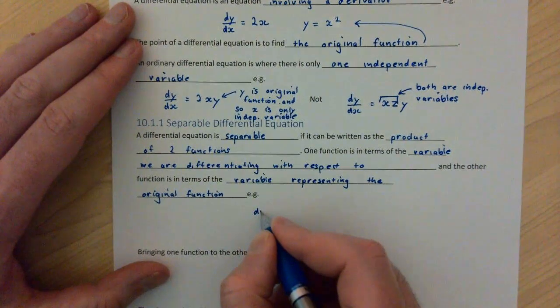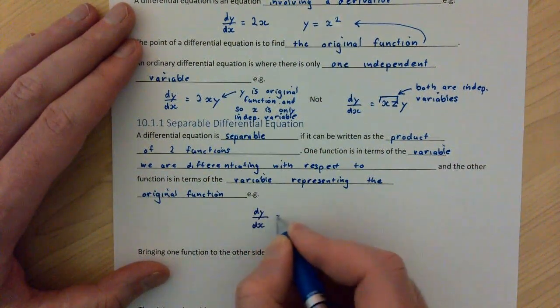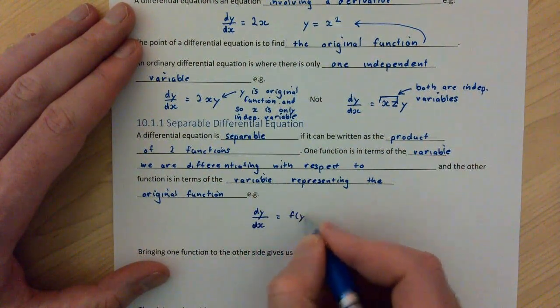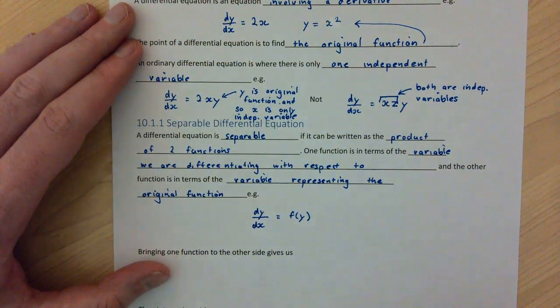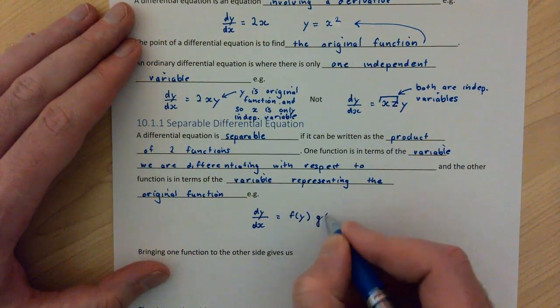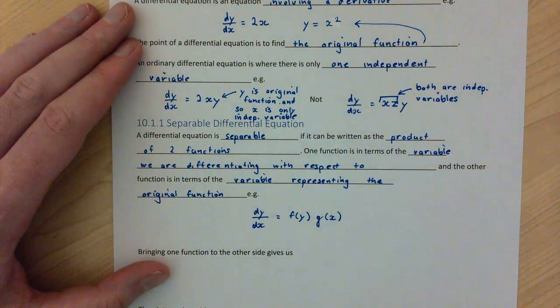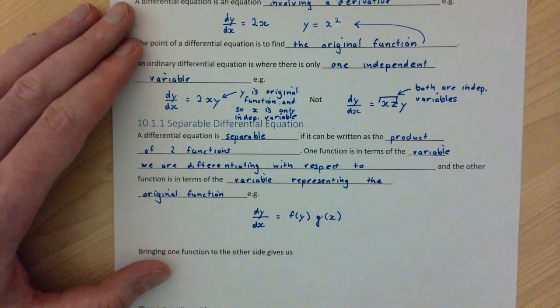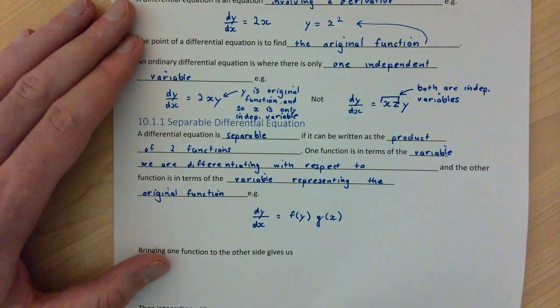So dy dx is equal to f of y, function of the variable representing the original function, times g of x, function with the variable being what we're differentiating with respect to.